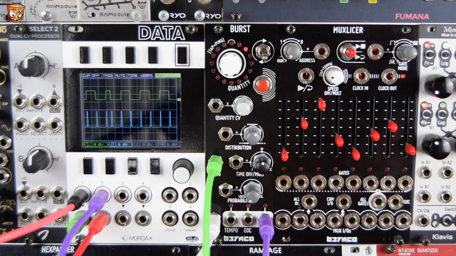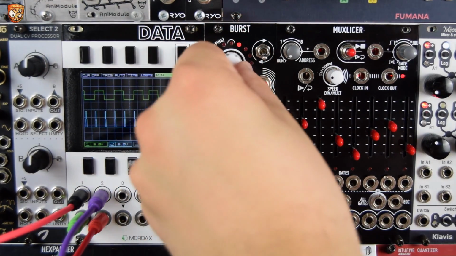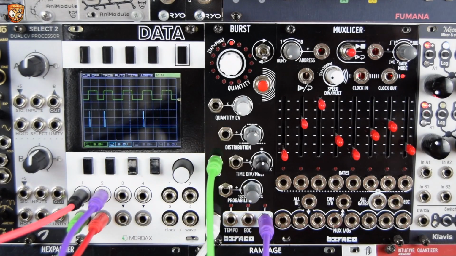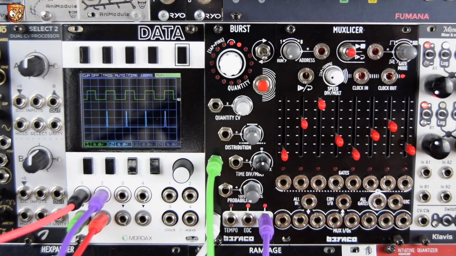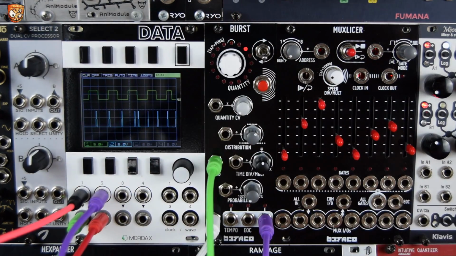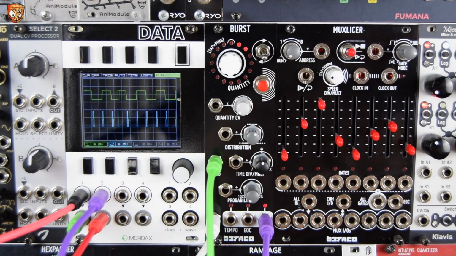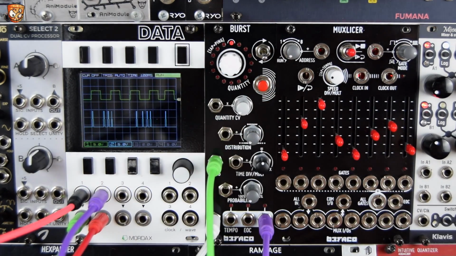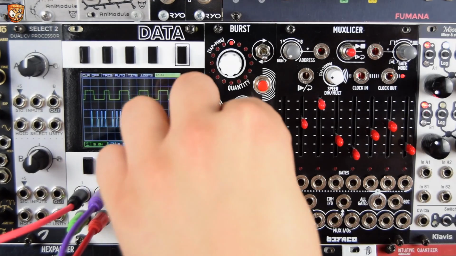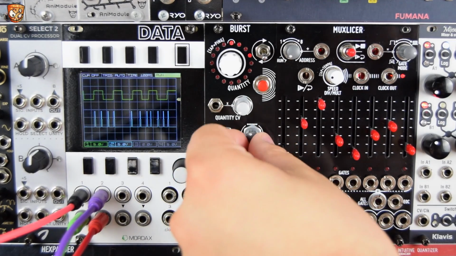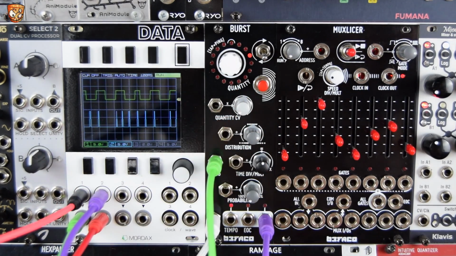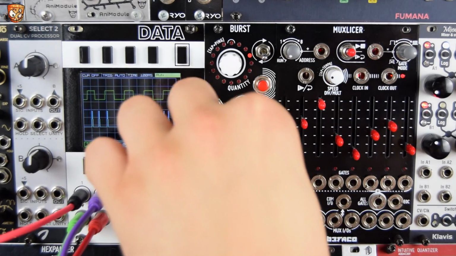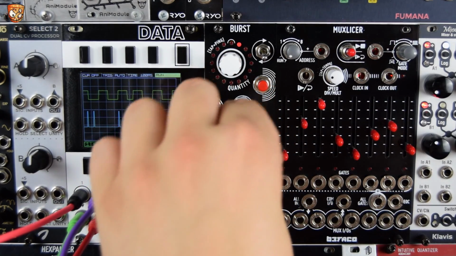Now playing around with quantity is going to give me different multiplications of this clock. Triplets. Now with 4, let's just check out that distribution again. We can hear it starts slow and ramps up. To being straight. To starting faster and slowing down. And let's try that with a higher number.